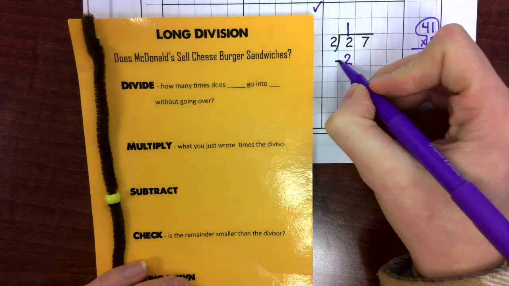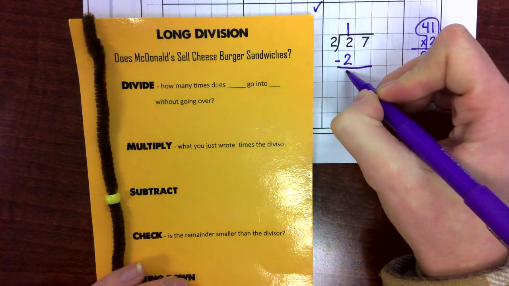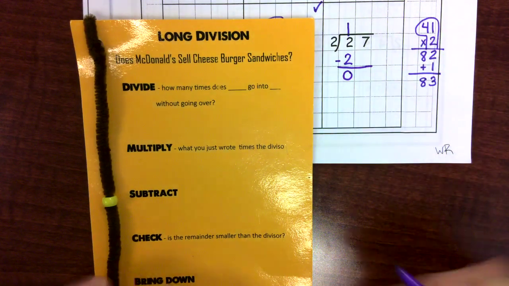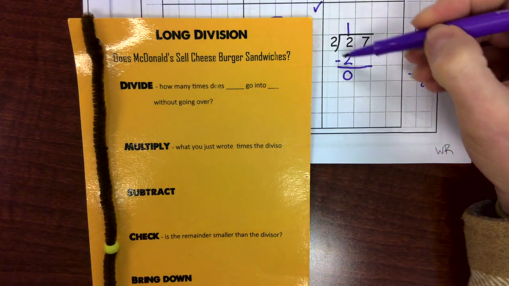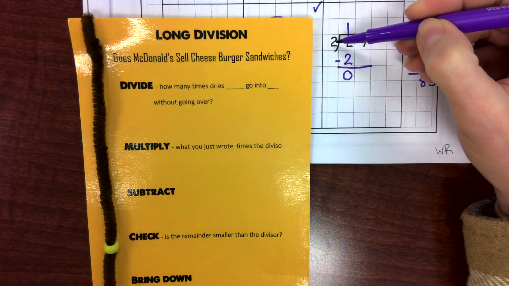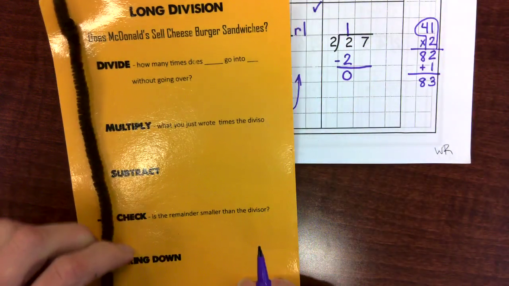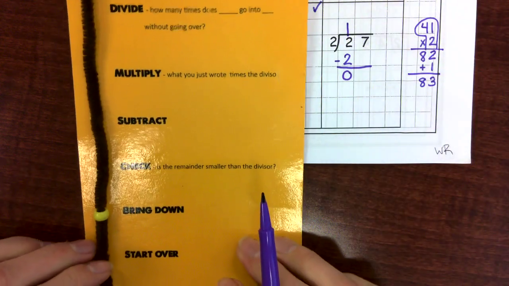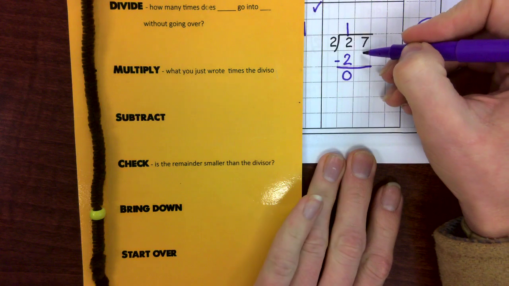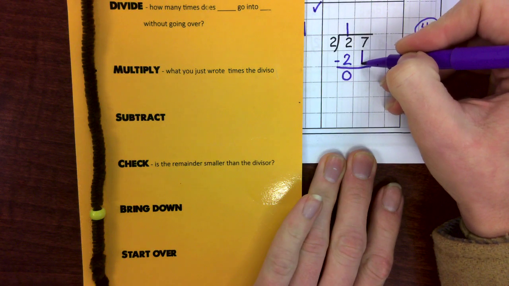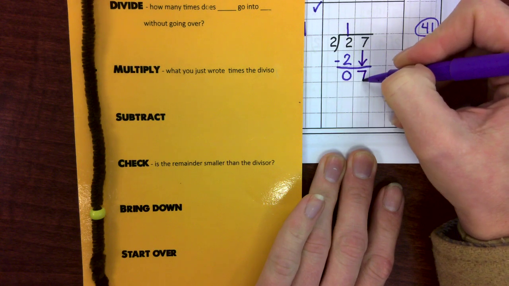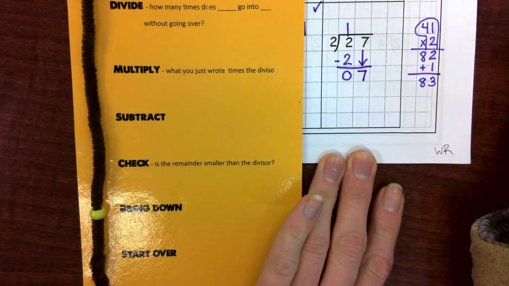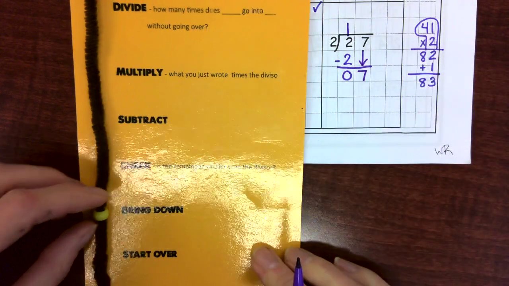Subtract. 2 minus 2 is 0. Check. Is your remainder smaller than your divisor? Yes. Bring down. Okay, who do I have to bring down? I haven't used yet this 7. I'm going to draw an arrow from that 7 just to the equals line and then bring the 7 down. Okay, since I brought down, I have to start over.